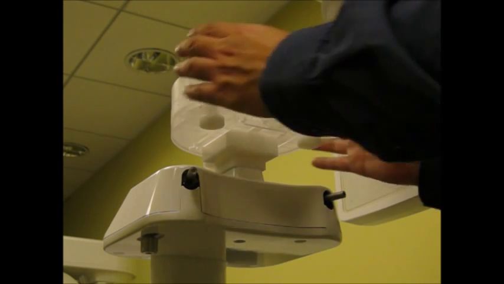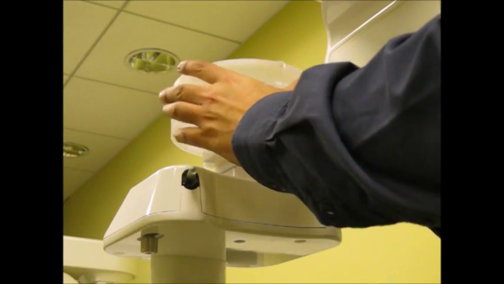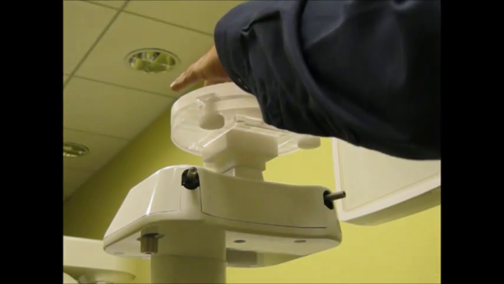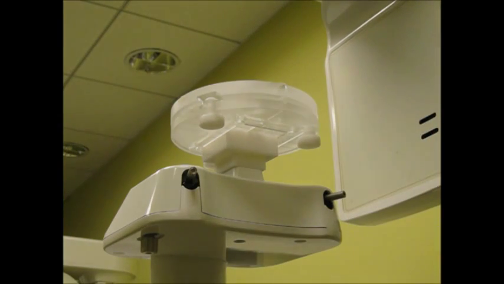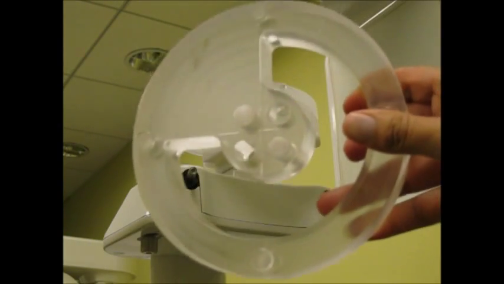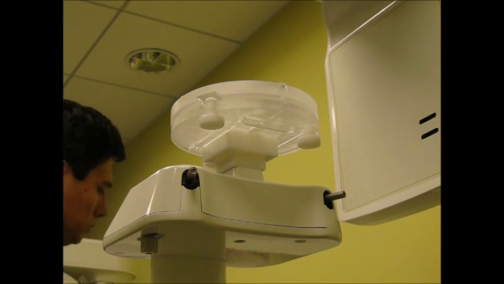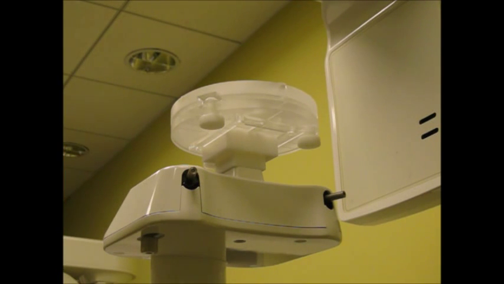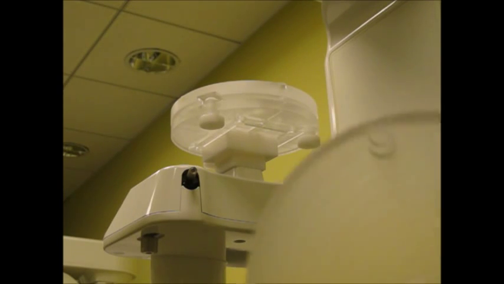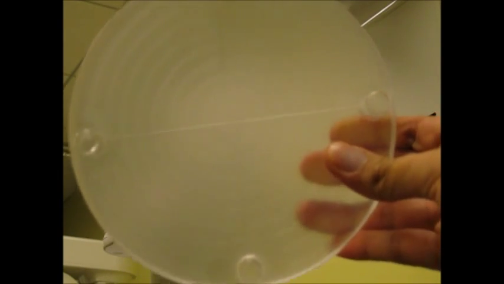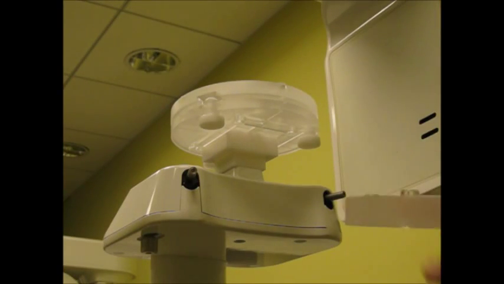As I just said, let's remove the top phantom, which is the CT number phantom, and place instead the uniformity phantom, which looks like this. It's a solid disk and is marked with number 4. You can see it like that. We'll place that number 4 phantom on top.